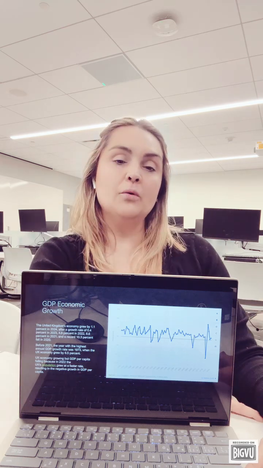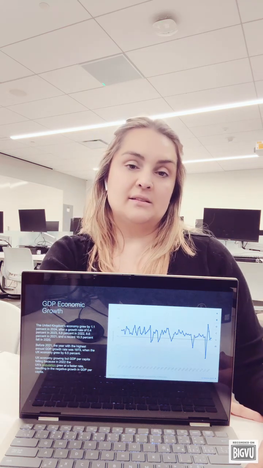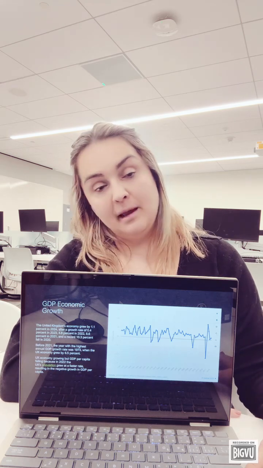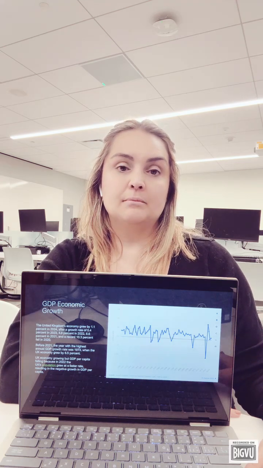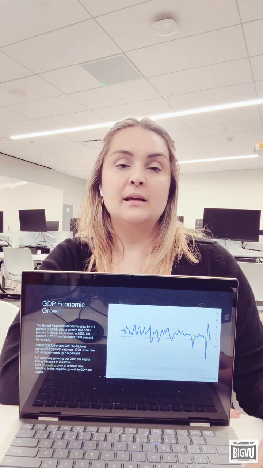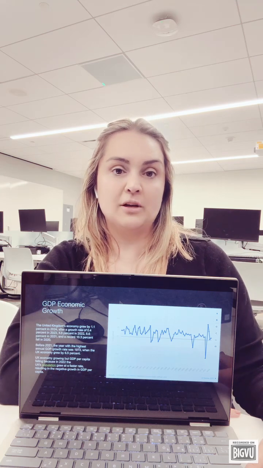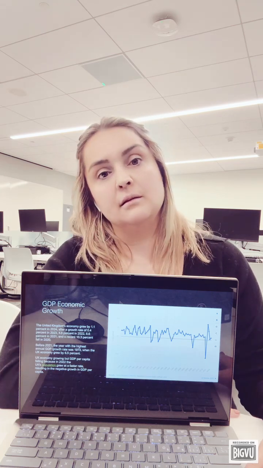With regard to economic growth, England's economy has shown a slow but steady recovery after the pandemic. Growth was 1.1% in 2024, more than in 2023. Interestingly, GDP per capita dropped in 2022 because population growth outpaced economic growth.